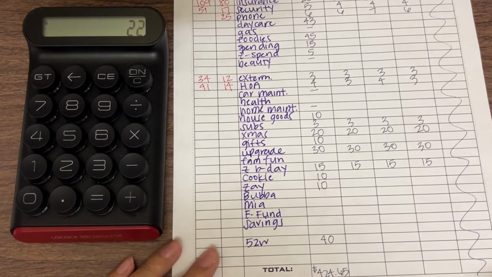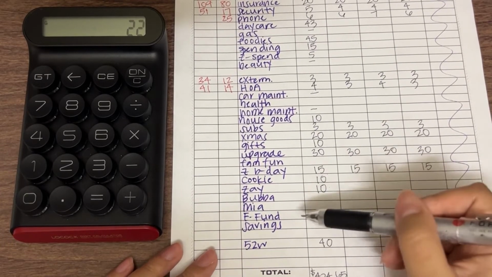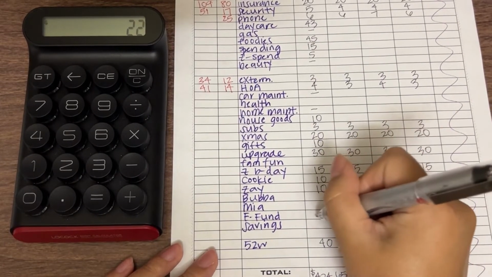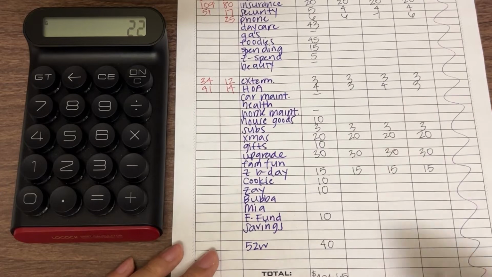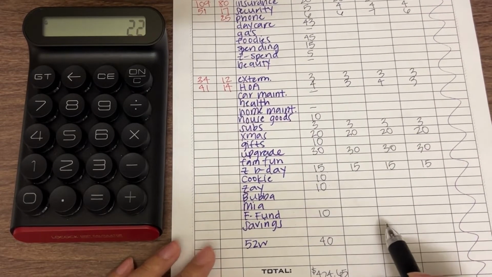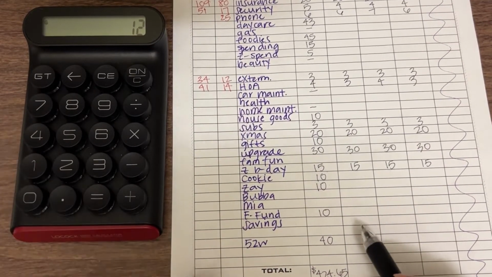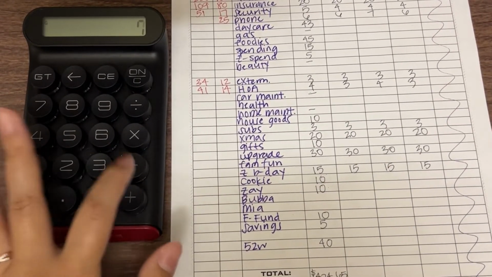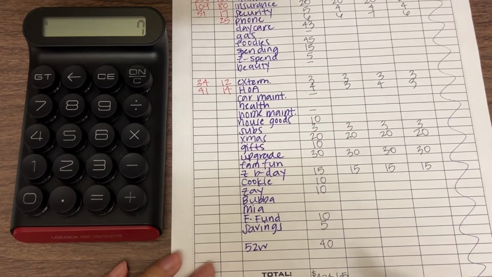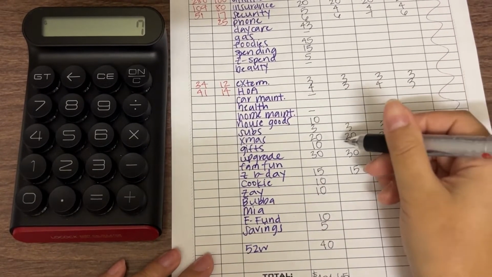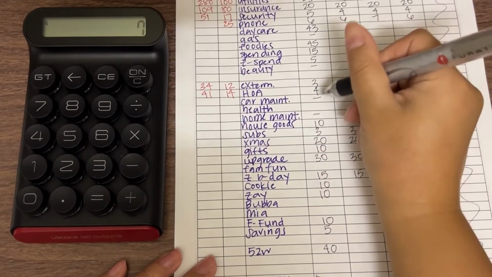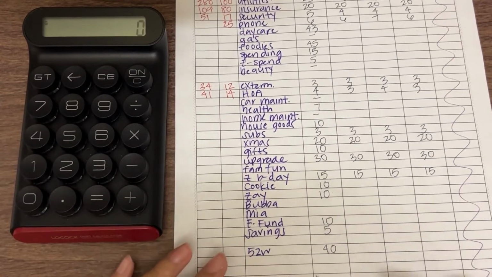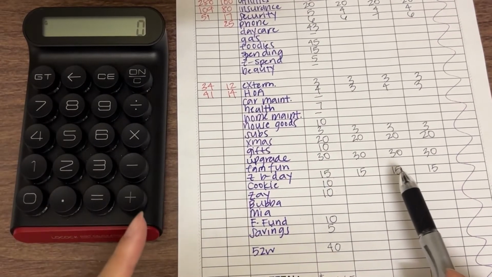And I always want to put a little something for my personal savings and for emergency. So I'm gonna put $10 for emergency. And then I'm just gonna give myself $5. And then we have $7. And I haven't really put much into my health fund, so I'm gonna put $7. So we are left with 0.